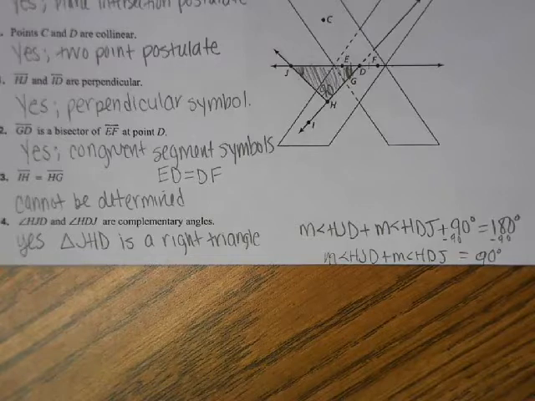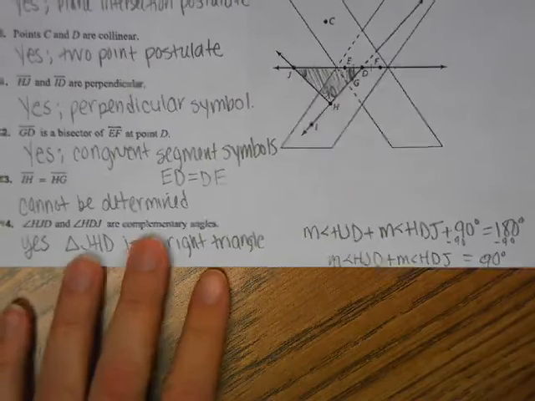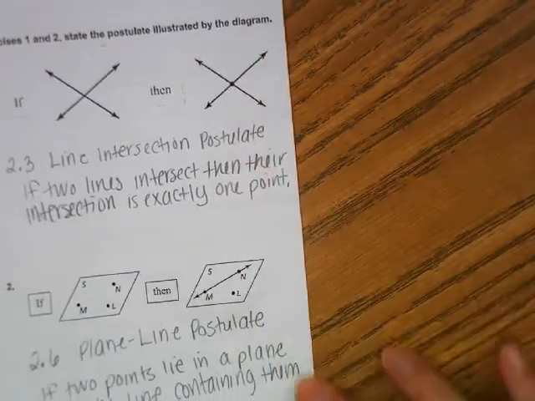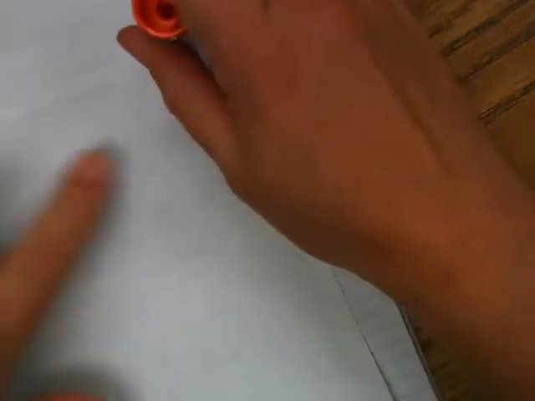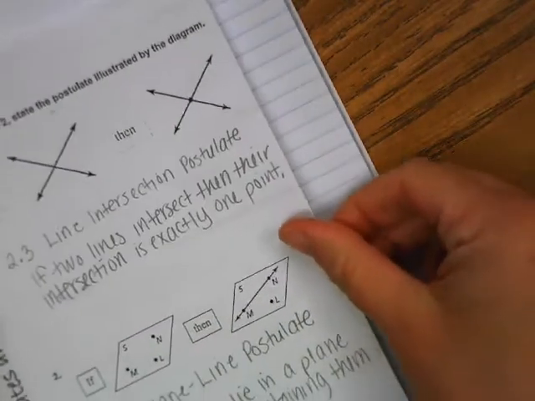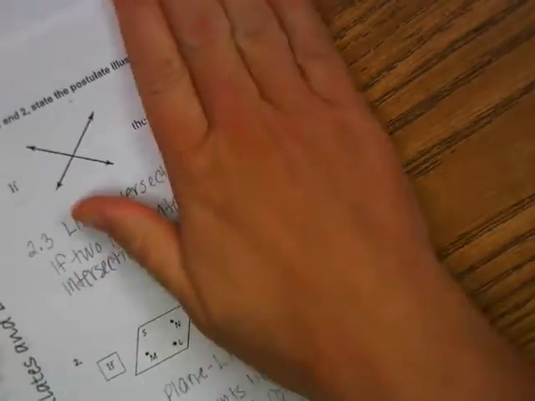So this section is really just about understanding all the definitions you learned in Chapter 1 and how they are now reworded into postulates. And now we are using those postulates to read diagrams and make assumptions about those diagrams. So glue this into your notebook. This is page 17. So now we are halfway through Chapter 2.